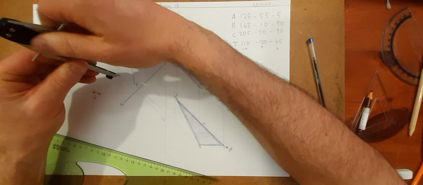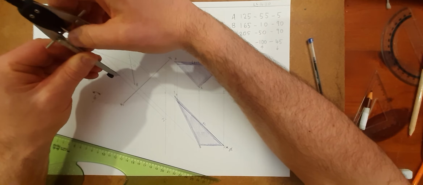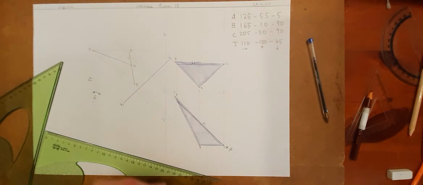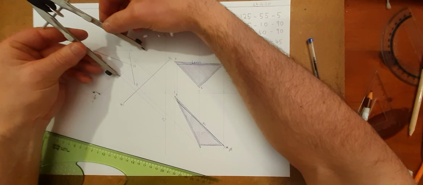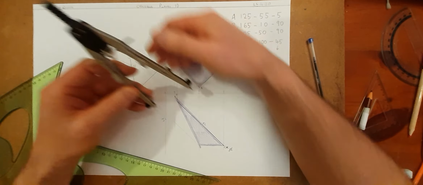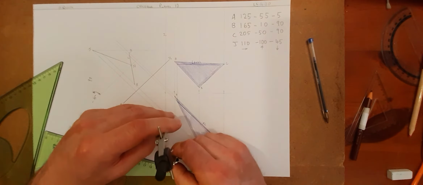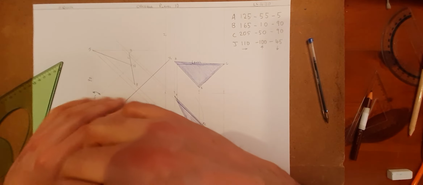So you need to draw the cone now in plan view, or just a part of it, a light version. So from J there, set your compass to half the base of that cone. Bring it down into your plan there. I'll just lightly draw that in now.